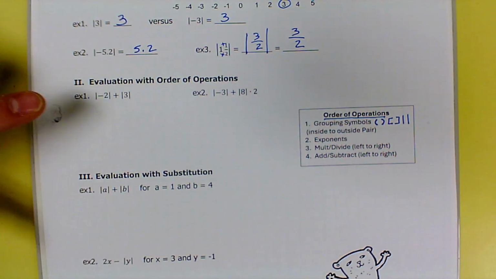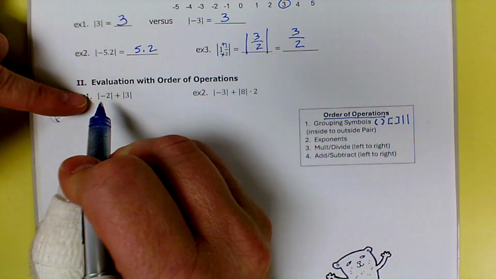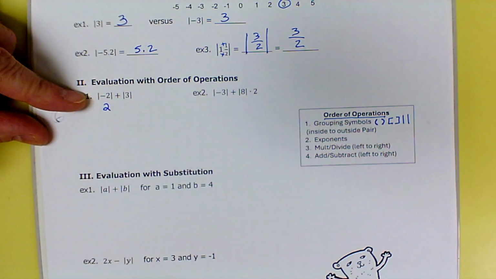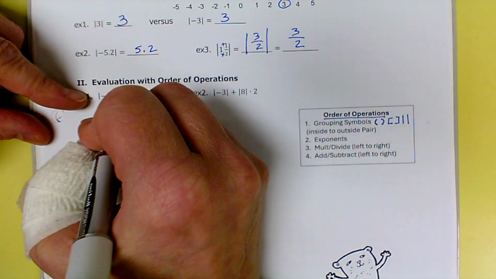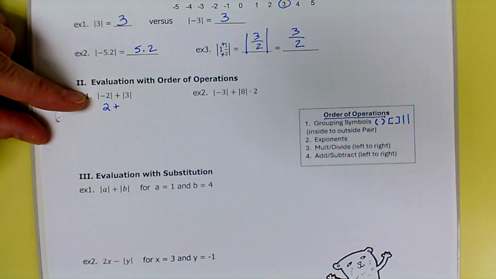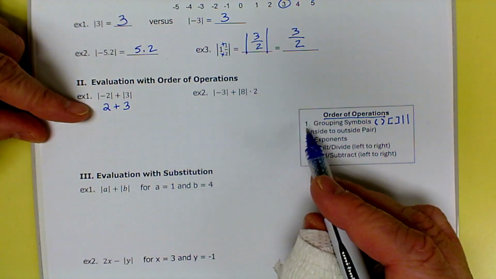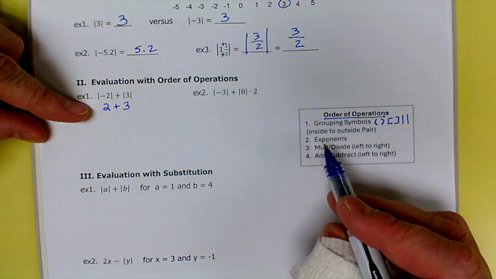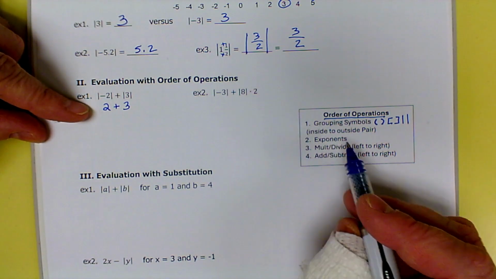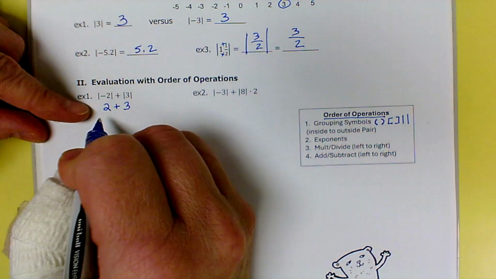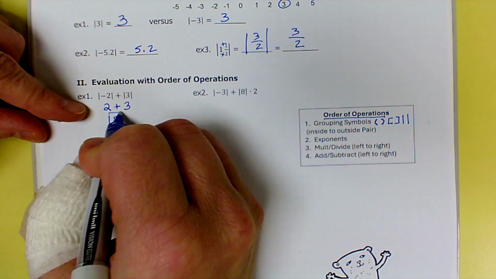All right, so let's look. So starting here, the absolute value of negative 2 is positive 2. It comes out of the bars. Plus, we're not doing anything with that yet. The absolute value of 3 is 3. So I've done my grouping symbols. Exponents, there are none. Multiplying or dividing, there is none. Add, subtract, yes. 2 plus 3 is 5.